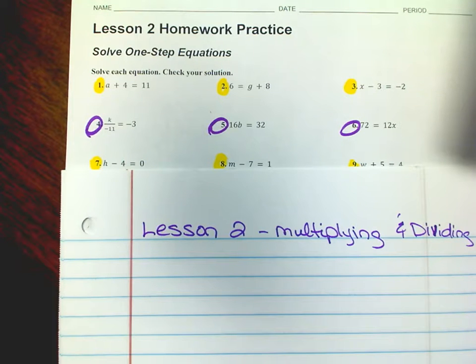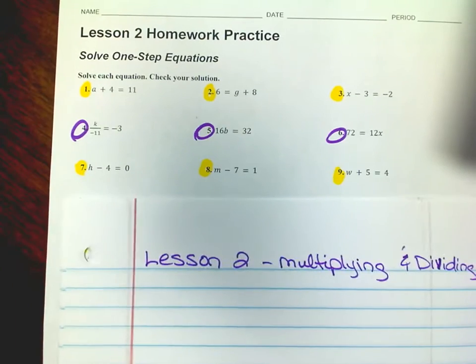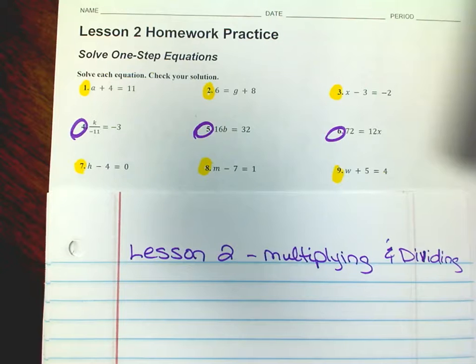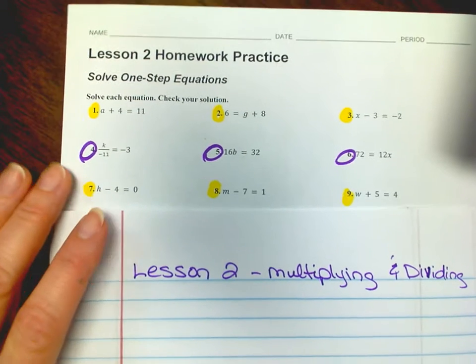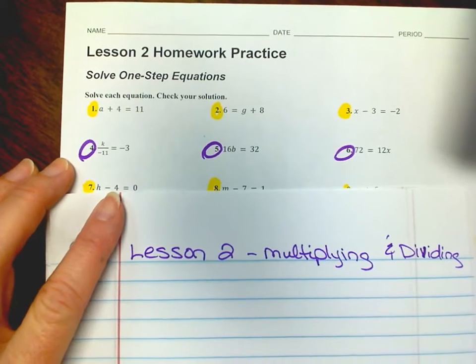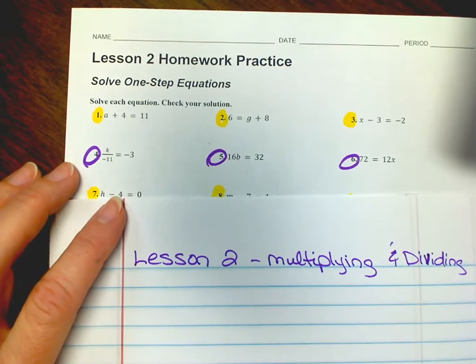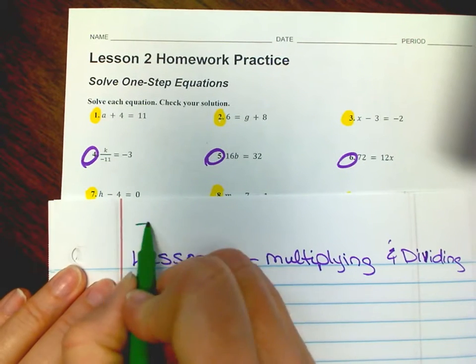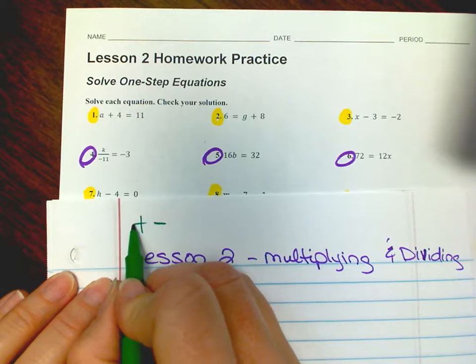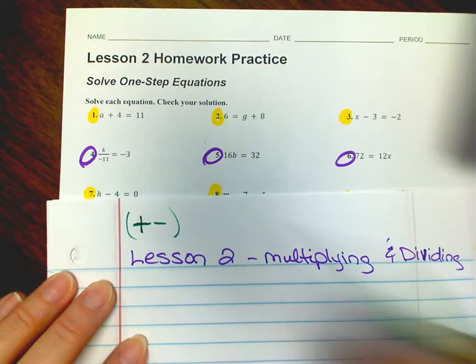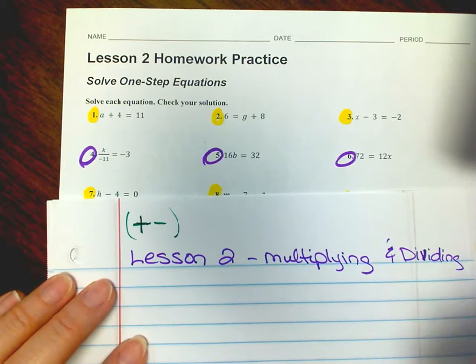This is 7th grade math, lesson 2 of chapter 7. We're going to do multiplying and dividing one-step equations. Very similar to the adding and subtracting of one-step equations. As in adding and subtracting, you're going to use the opposite operation.